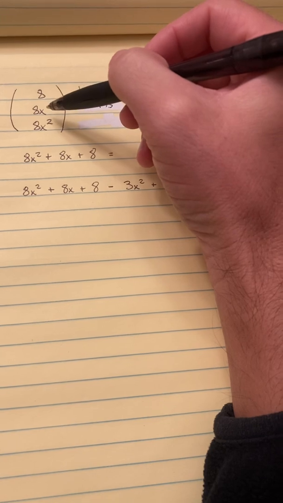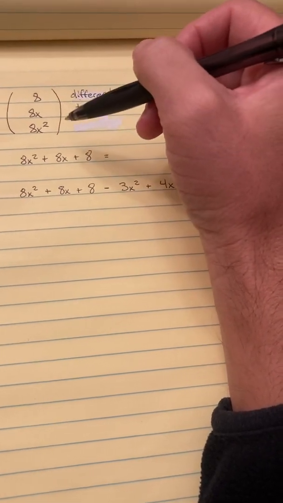So I have three numbers here. I have 8x, which we know is 8 times x, and 8x squared, which is the same as 8 times x times x, okay? These are each terms, and they're each different terms. These terms cannot be combined using addition or subtraction because they are not like terms.